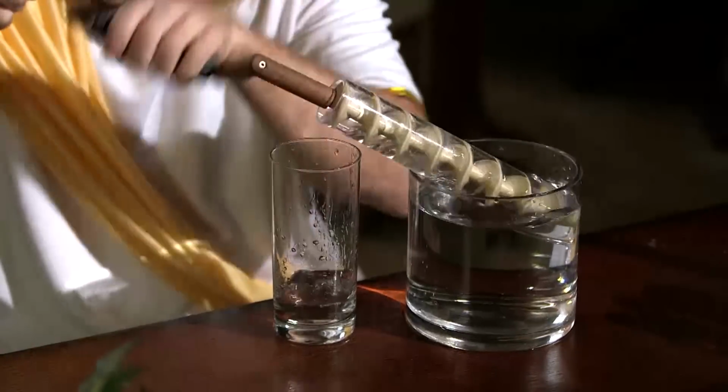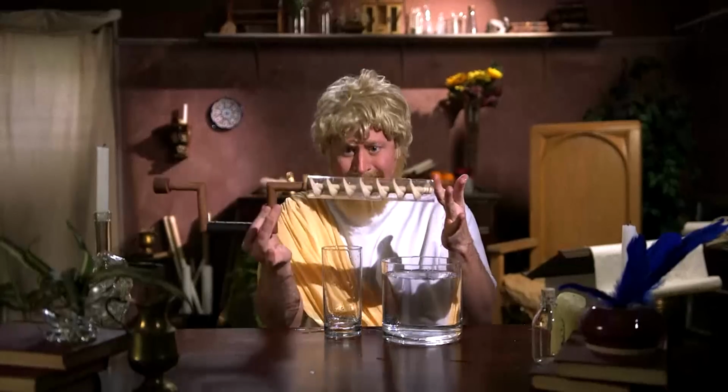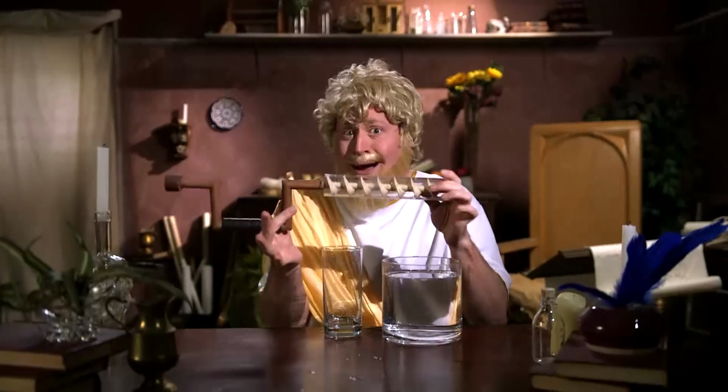I see. Still seems like a lot of work to fill a glass, but it's very cute. No, we made them bigger. We obviously were not going to make them this big. This is not very useful. Right. Archimedes, one of the greatest scientific minds ever.